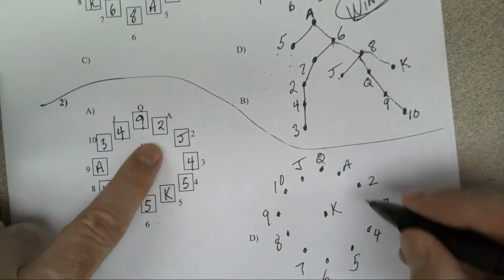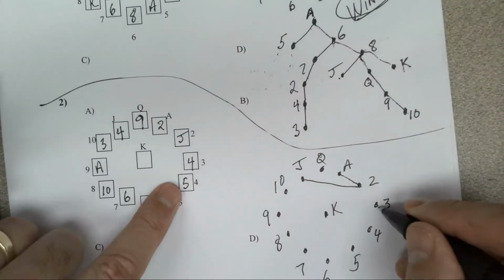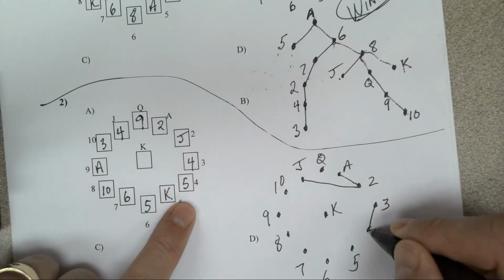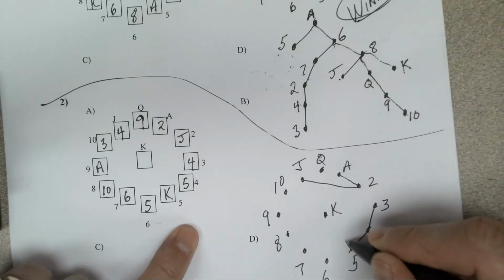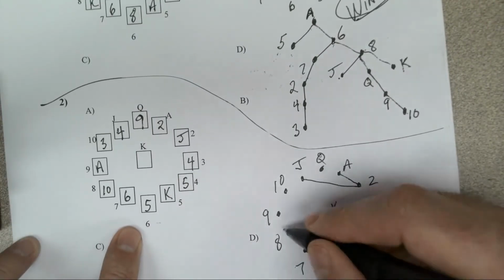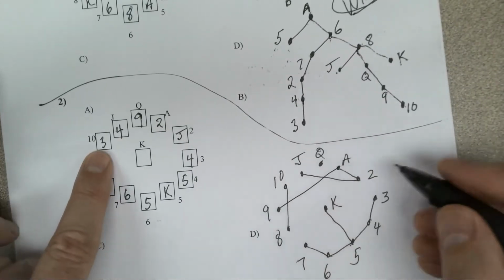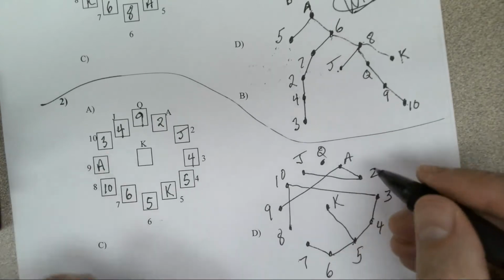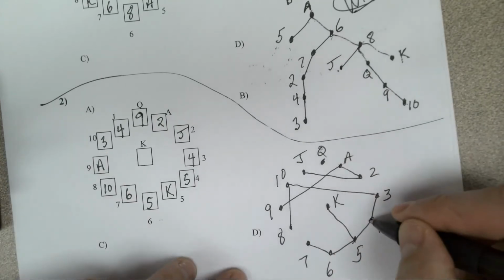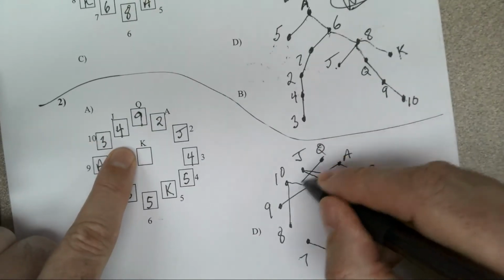Ace is connected to 2 in this case, 2 to jack, 3 to 4, 4 to 5, 5 to king, 6 to 5, 7 to 6, 8 to 10, 9 to ace, 10 to 3, jack to 4, and queen to 9.